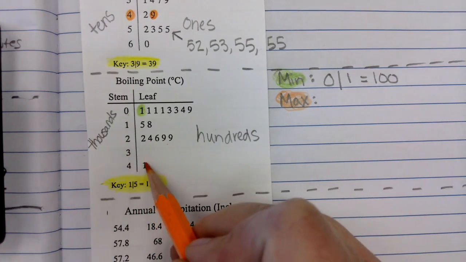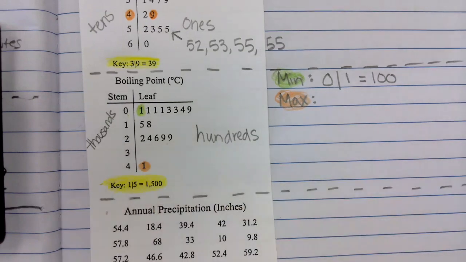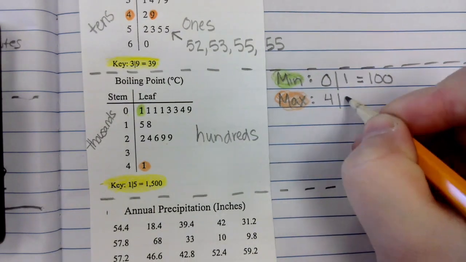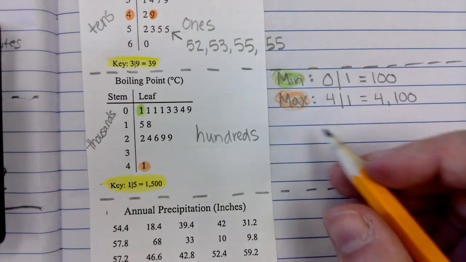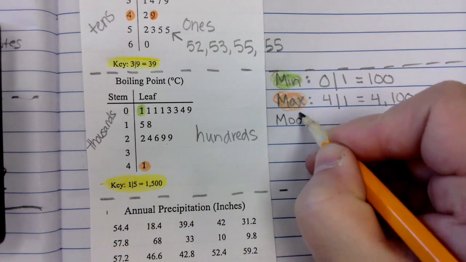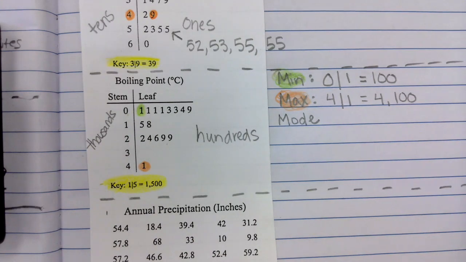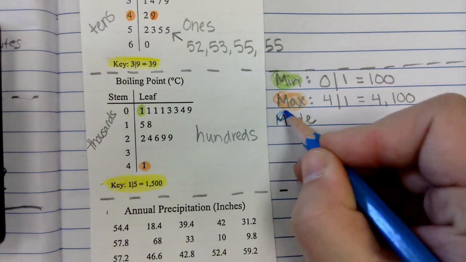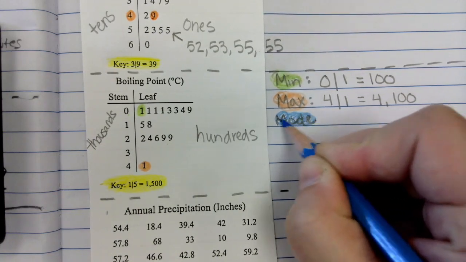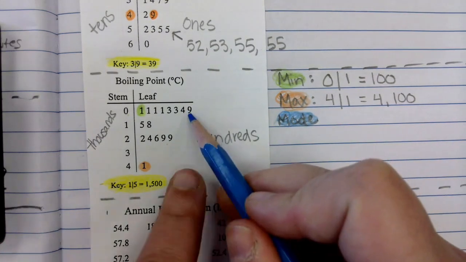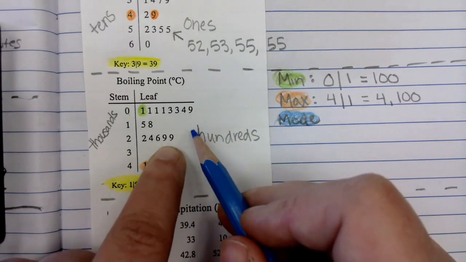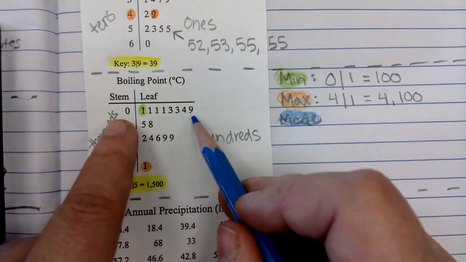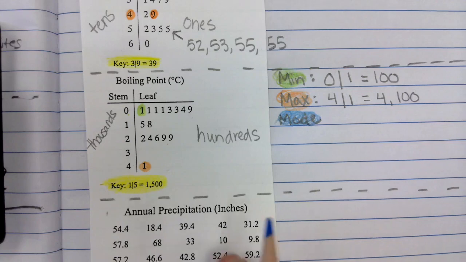All right, now if I want to identify my mode, remember mode means most. I want to look for the number that's repeated the most amount of times, but it has to all be within the same row. So these 9s don't count as 9s together. It's not that there's 3 9s here. We're looking at these are 2 2,900s, and this is 1 900. So which number has the most repeated in a single row? These 1s. And these 1s would represent 100.